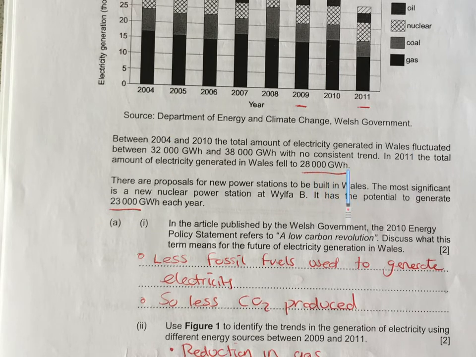So a gigawatt hour, now we're looking at that G. If we go back to our prefixes, I think that's 9 zeros after, but it doesn't matter because we're all reading from the same sort of gigawatt there. So we don't have to worry too much about that. Let's have a look, read of the question, see if I need to go back. In the article published by the energy, blah, blah, blah, discuss what this term means for the future of electricity generation in Wales. A low-carbon revolution.